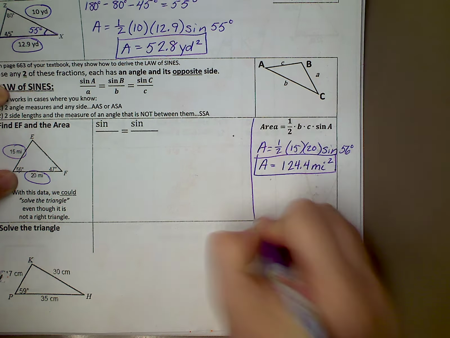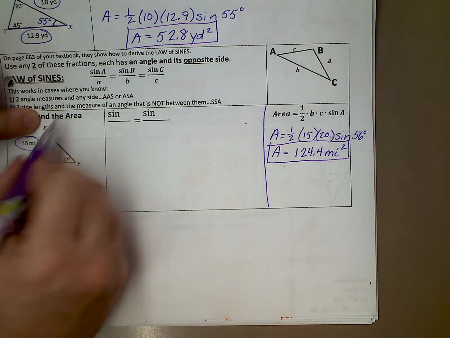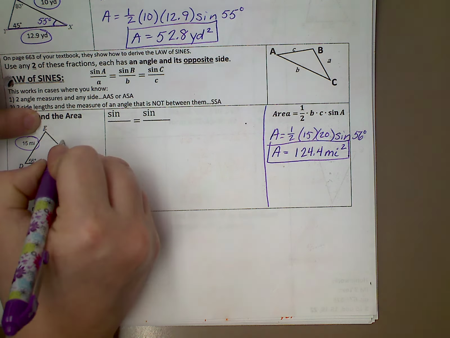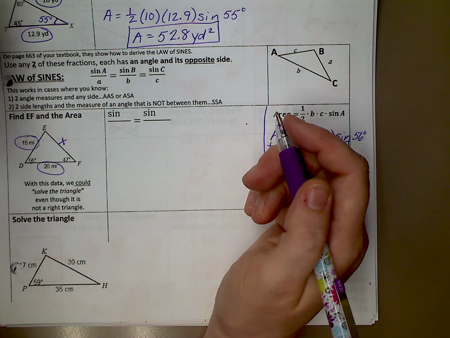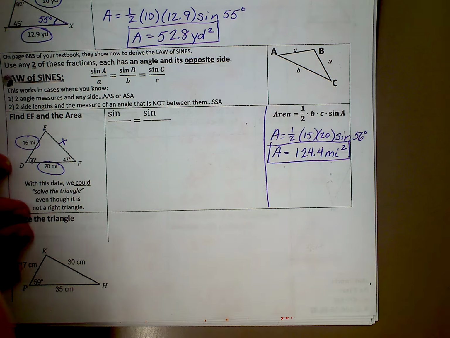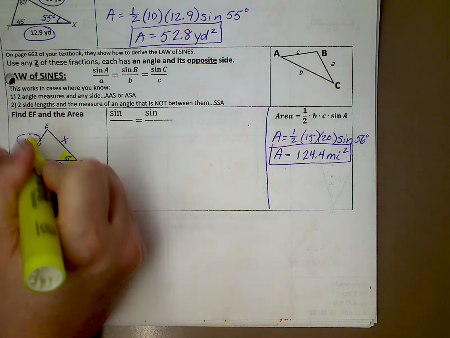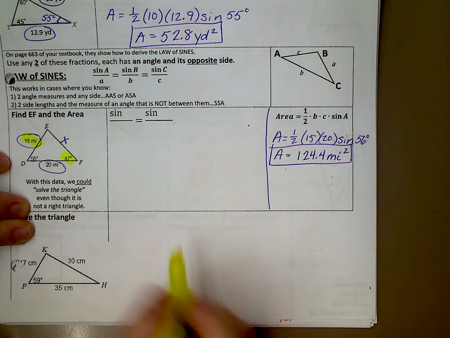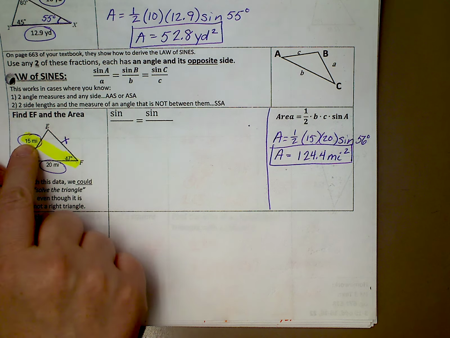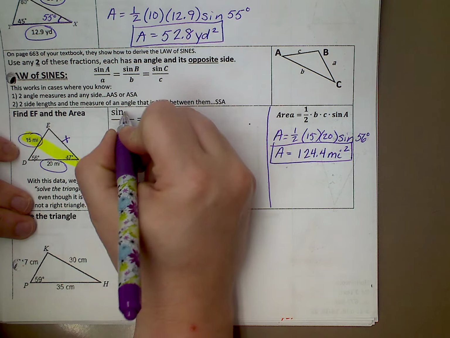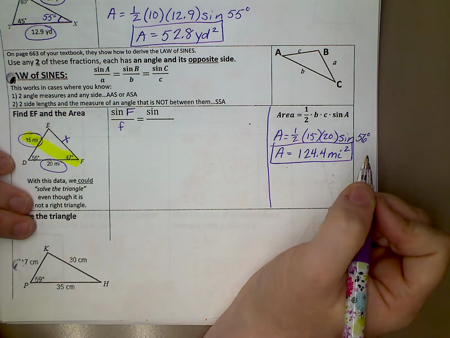Now I'm going to use the law of sines to help me find, what do I need to find? EF. So I need to find this side right here. I'm going to go ahead and call this side X. I need to find what X is. So whenever you use law of sines, you want to first look for an angle that you know the measure of and you know the side opposite it. Because I can take the sine of this over the side. So I'm going to say sine of F over little f. That's what I would be doing first.